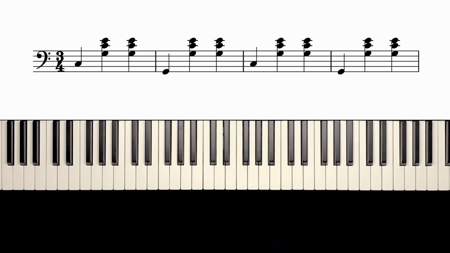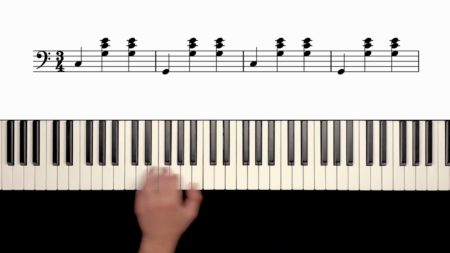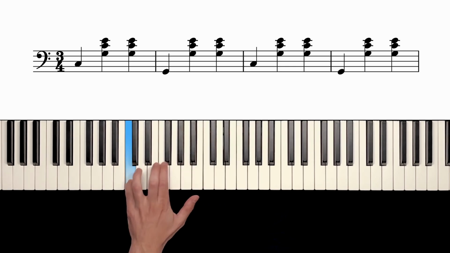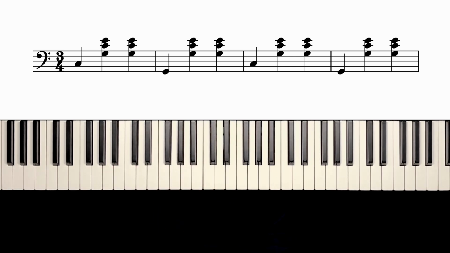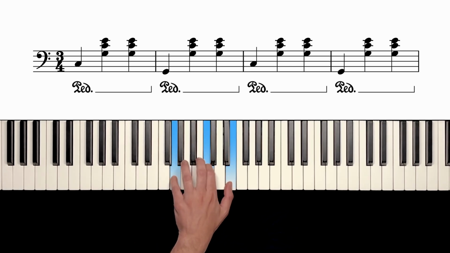Let's take the waltz pattern we used earlier as an example. In this case, the left hand is required to jump between the bass note and the chords. Without the sustain pedal, this means the bass note and the chords won't be heard together, and there will be audible gaps between them. Now listen to how different this sounds when I use the sustain pedal.